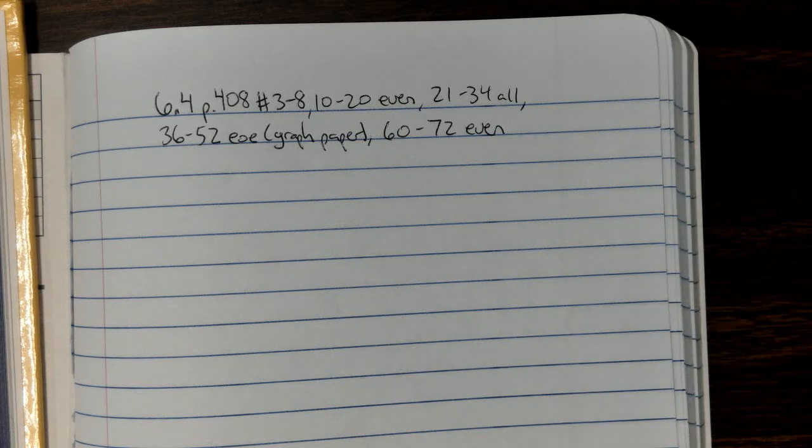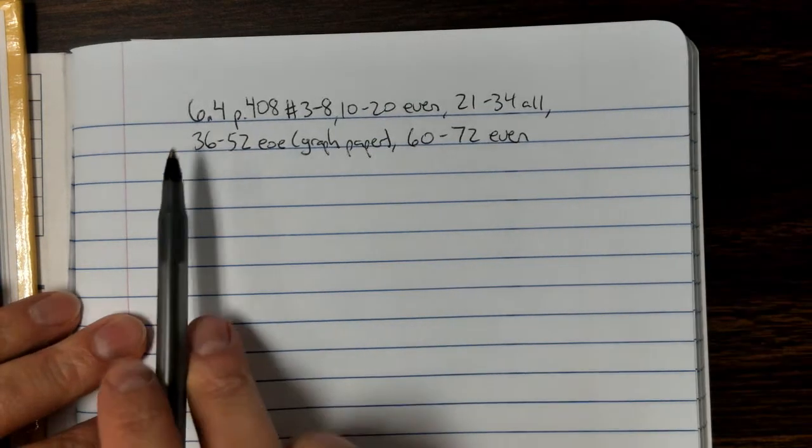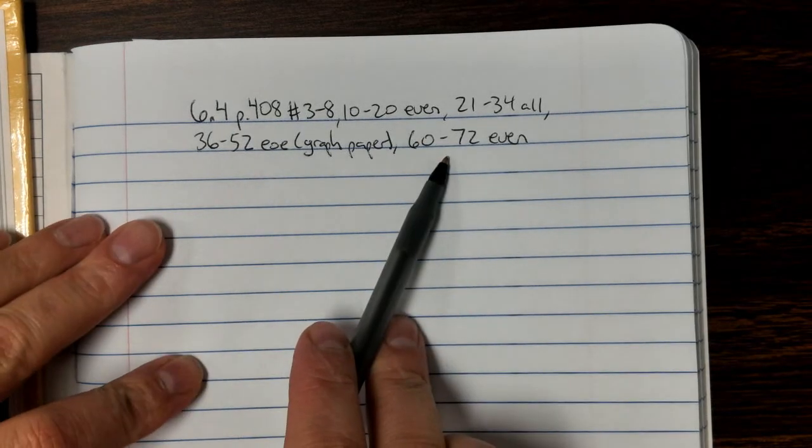Alright, so today we're going to continue talking about graphs of the sine and cosine functions. Here's your header. Again, it's on your paper as well.